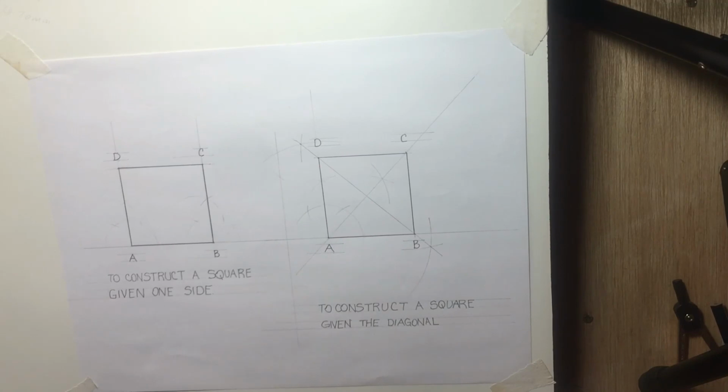Okay, and that is the construction of the second square. All right, thank you very much for your attention.